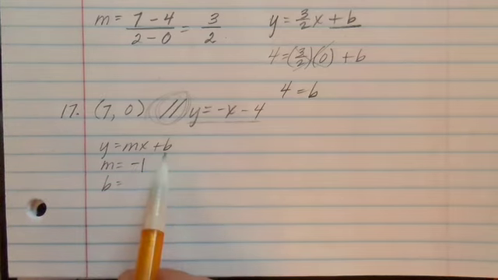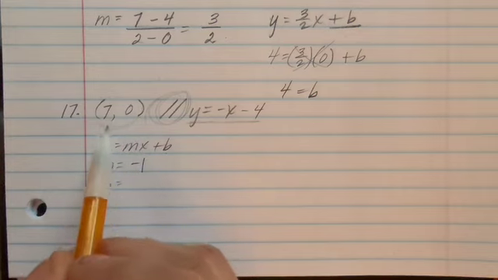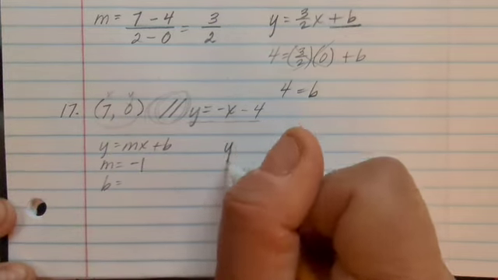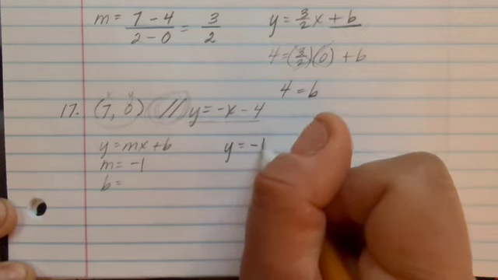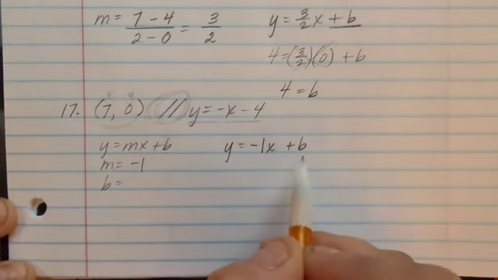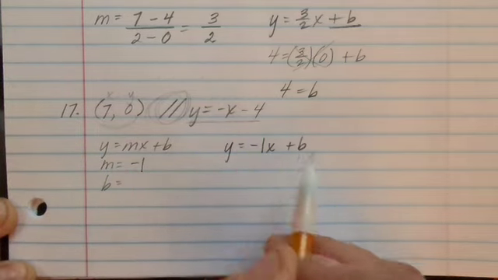I don't know what b is yet, but I do know that I want it to pass through this x and this y. So that's what I'm going to write. y equals -1x plus b. My equation, I just have to solve for b, and I'm going to use this x and this y to find what my b value is.